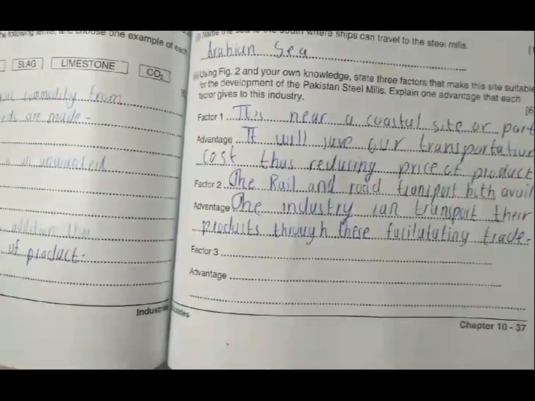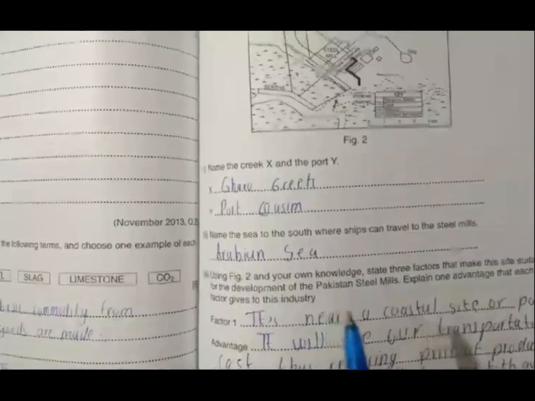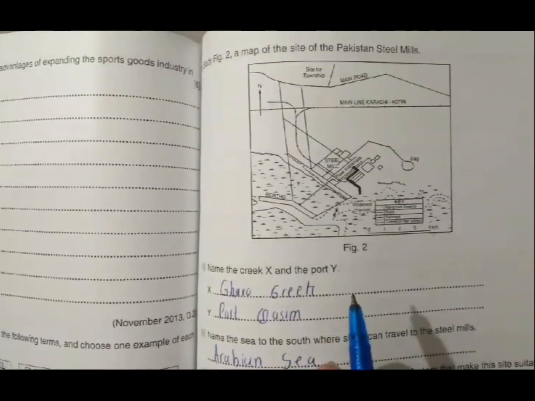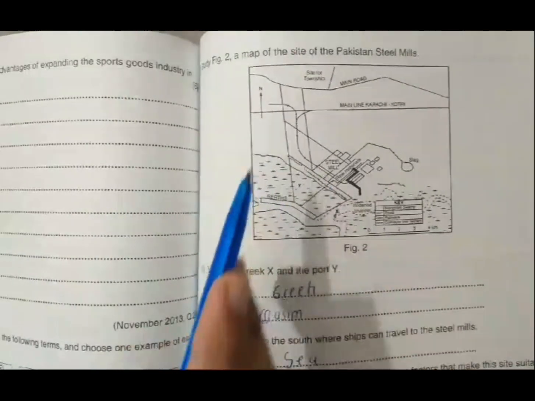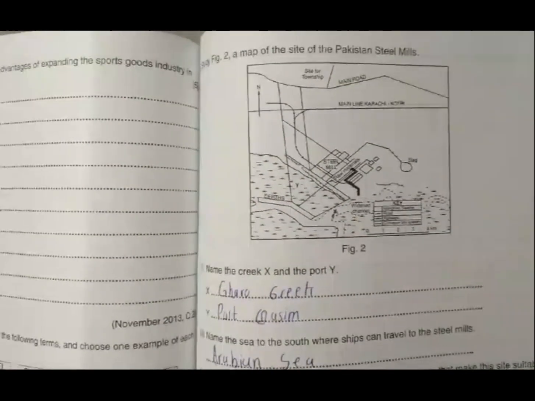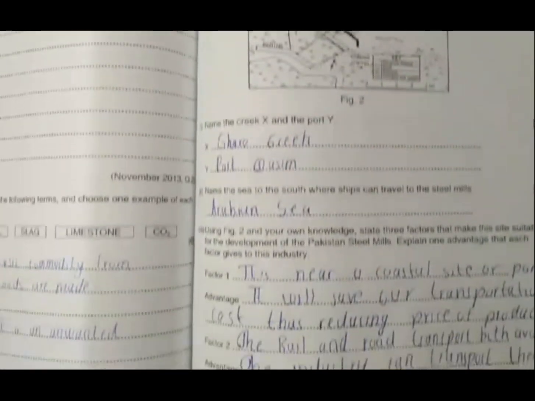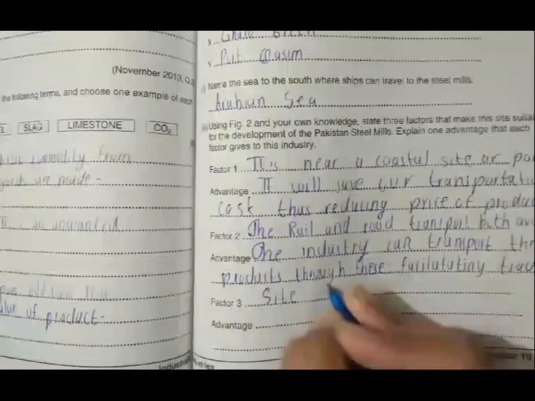Now what is going to be my third factor? Let's have a look. What can I look for the third factor? I can see that there is a site for township near Karachi. I can write the third factor as site for township.